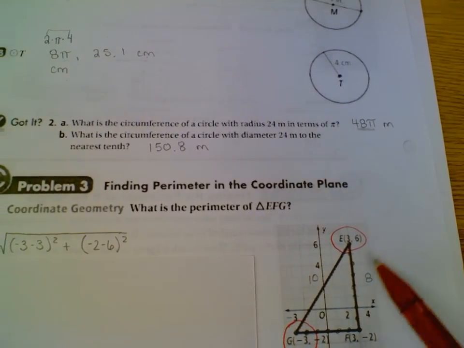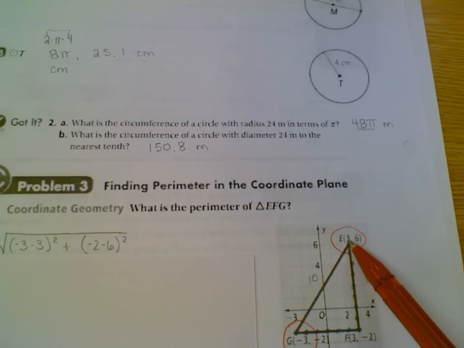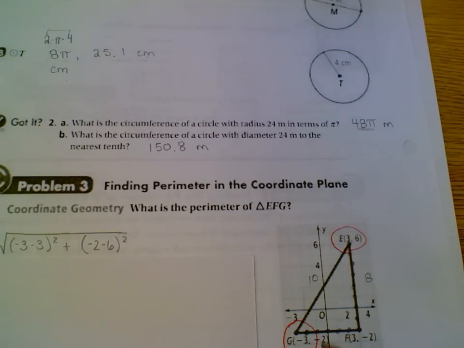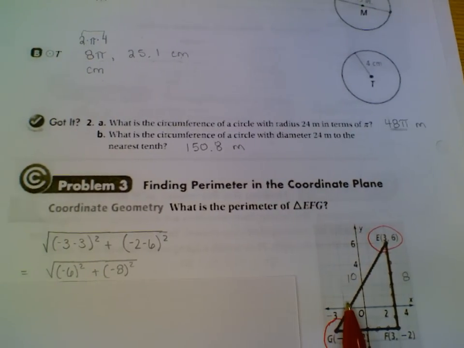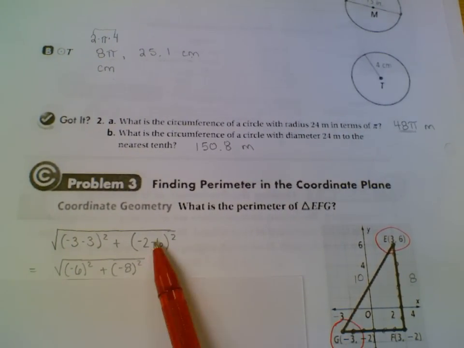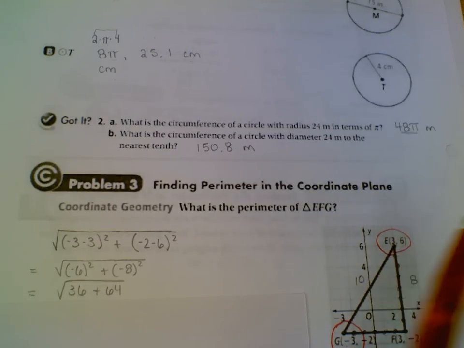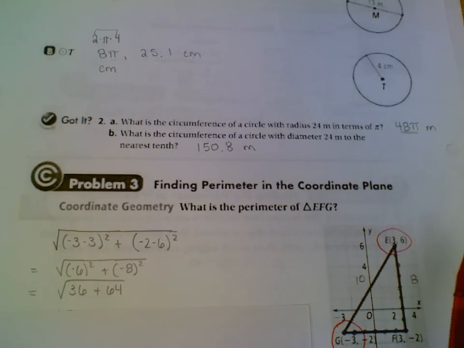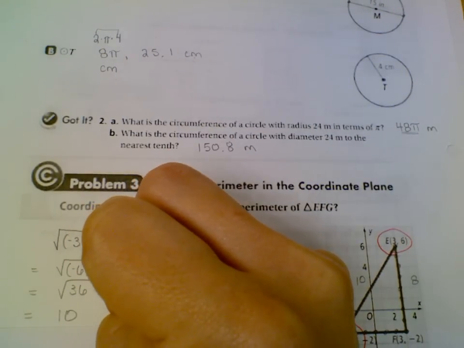So I get my x's, so -3 minus 3, and my y's, -2 minus 6. So then I calculate, I subtract them, and I get -6 and -8. Then I square them, 36 and 64. I add them together, I get square root of 100, and then I simplify that, which is just 10.